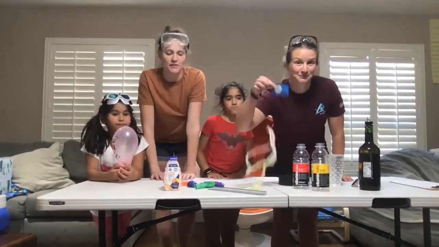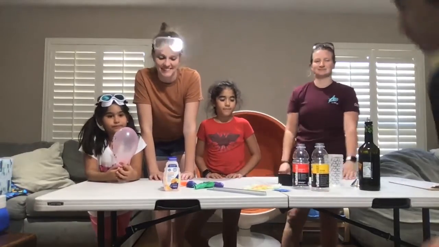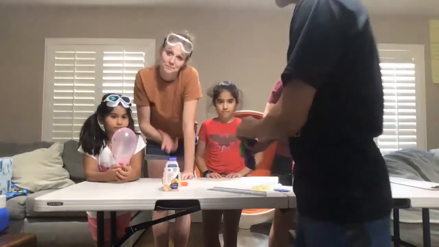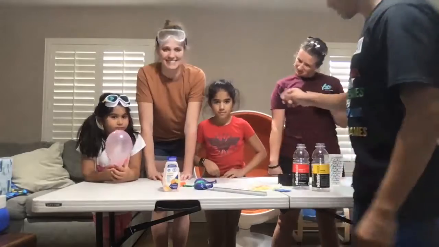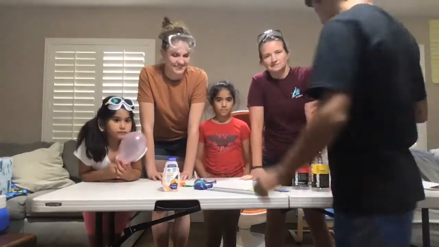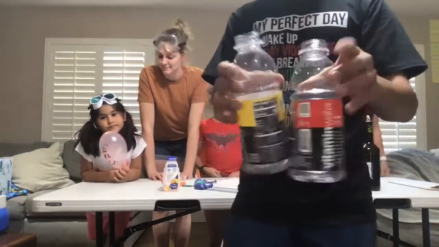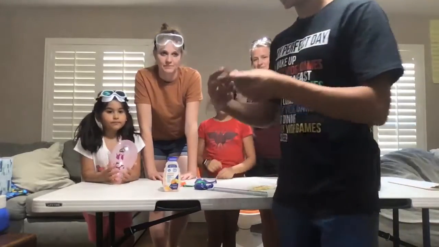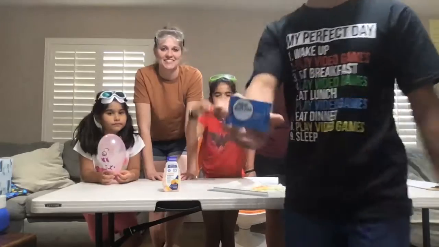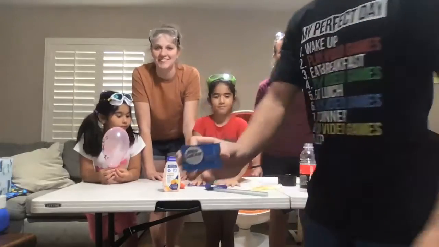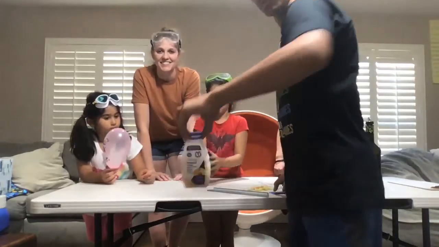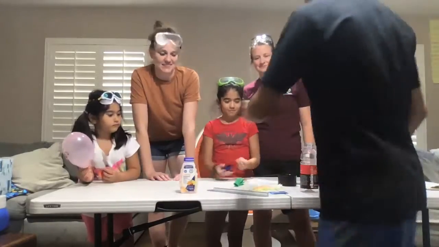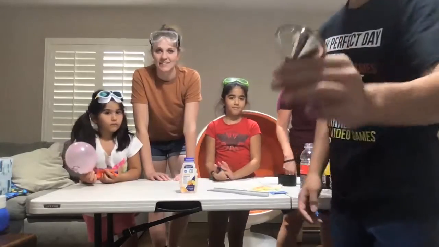Kurosh, can you tell us what we need for the experiment? Yes, we're going to need 2 balloons, but we have a bunch, and we have some more on the table. We're going to need 2 20-ounce bottles, so we have those right here, empty. We're going to need 2 Alka Seltzers, or I give up. Or you could just use Tums or anything like that. We're going to need a funnel. Where is it? Right here.